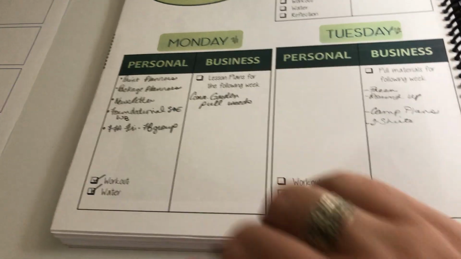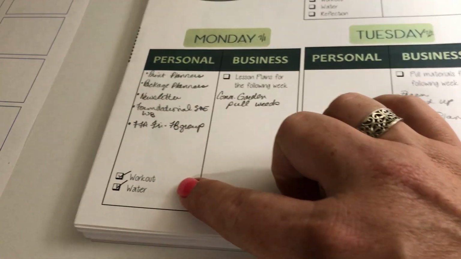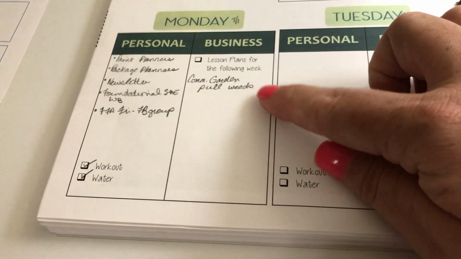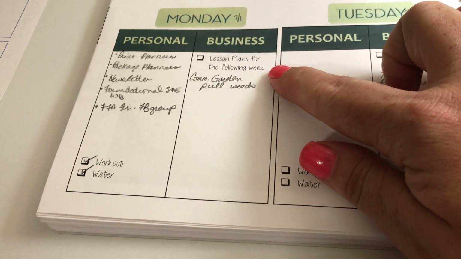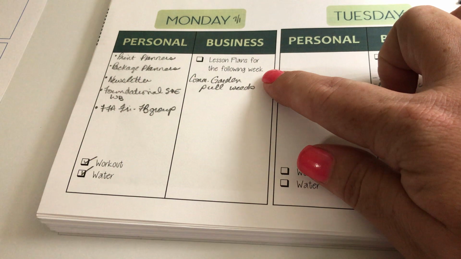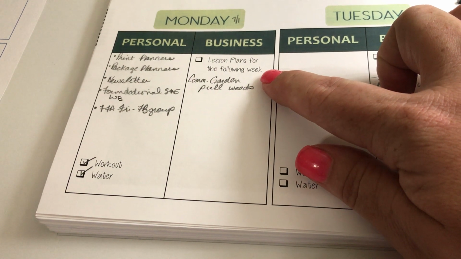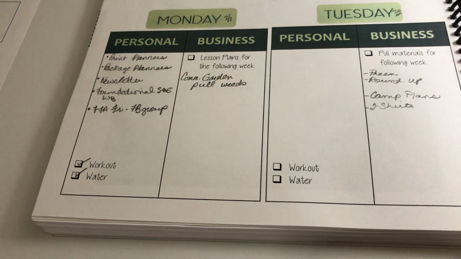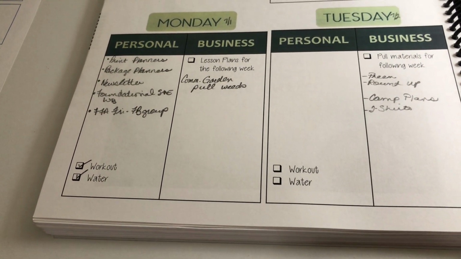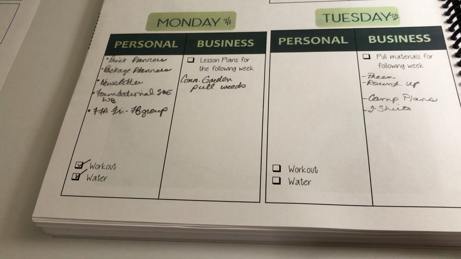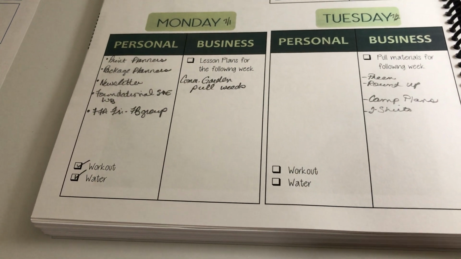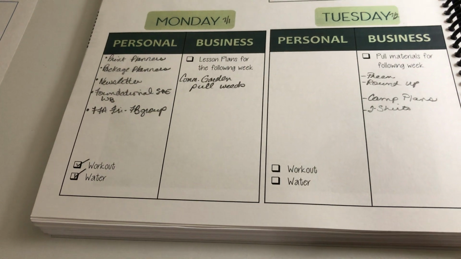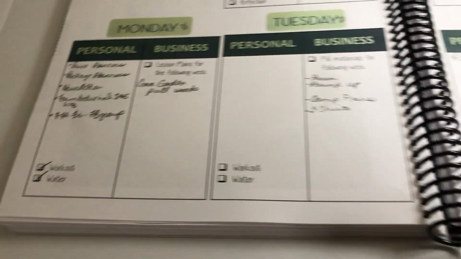On Mondays, I don't have anything for personal that is required other than my workout and water. But at school on Mondays, during my conference period, I will complete lessons for the following week. I already have YAGs made, year at a glance, for all of my classes, so that kind of keeps me on pace. So I'll know what unit I'm on for the week, and then I just go ahead and create the lesson plans if they're not made, and start prepping for the following week.